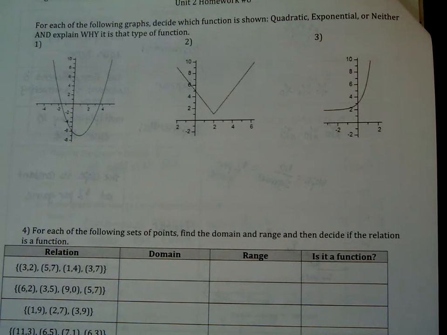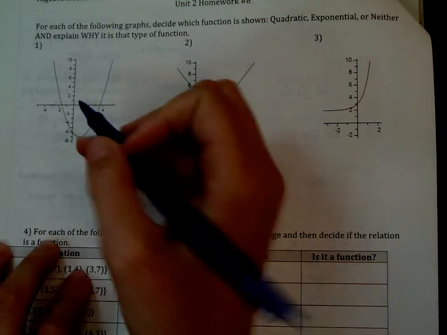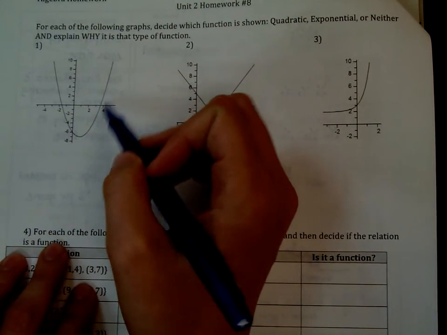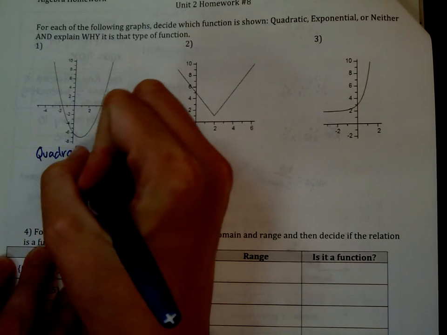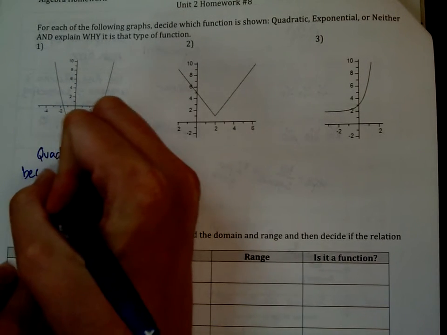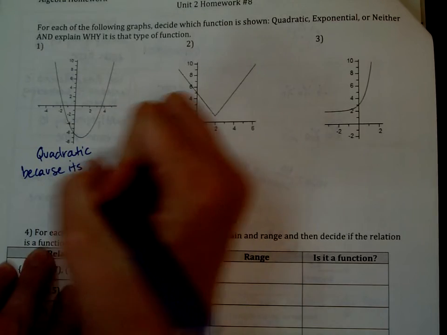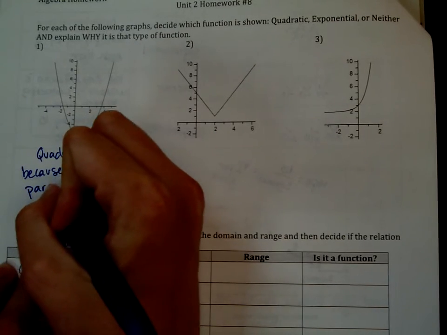For each of the following graphs, decide which function is shown, quadratic, exponential, or neither, and explain why it is that type of function. So part 1, I see that this is a parabola. So I know that a parabola is quadratic. So this is quadratic because it's a parabola.